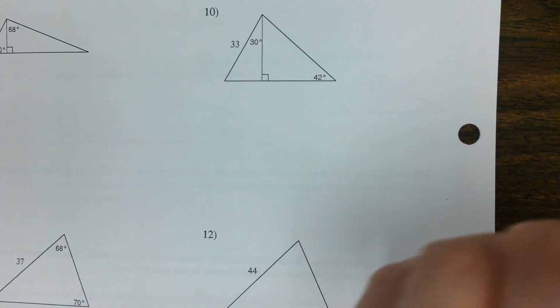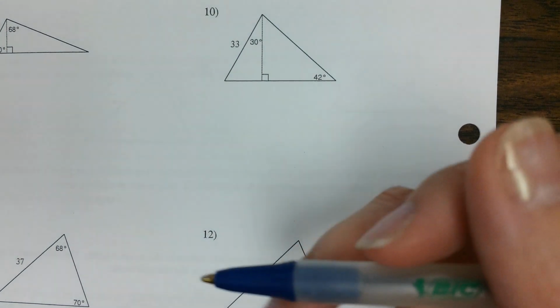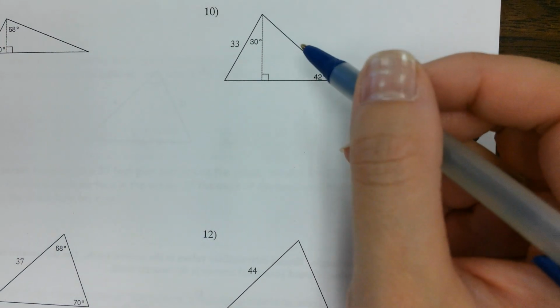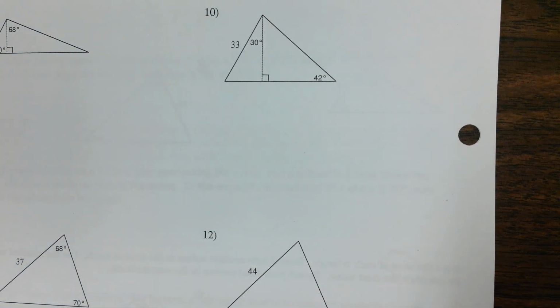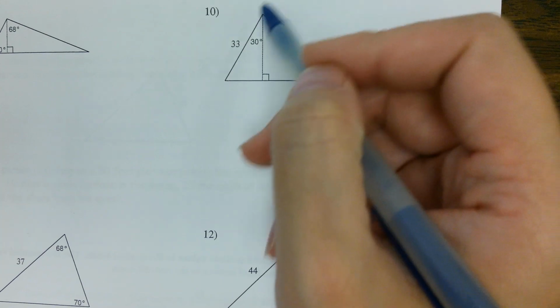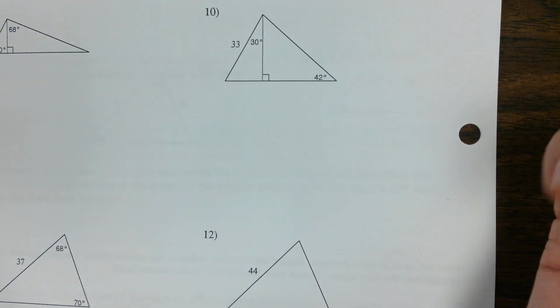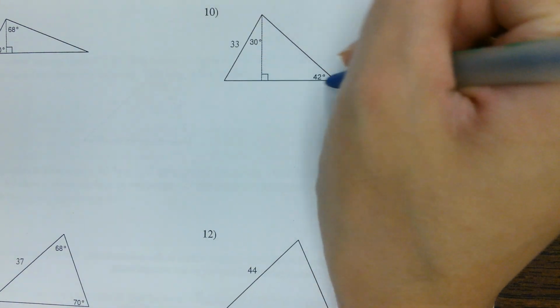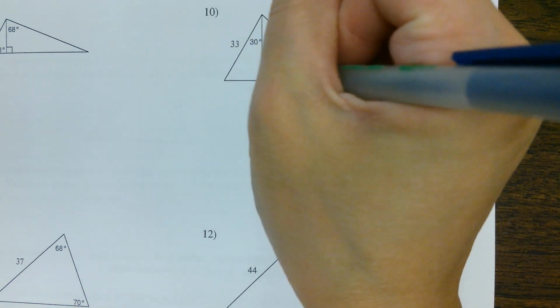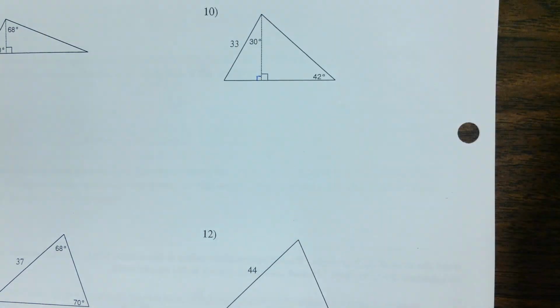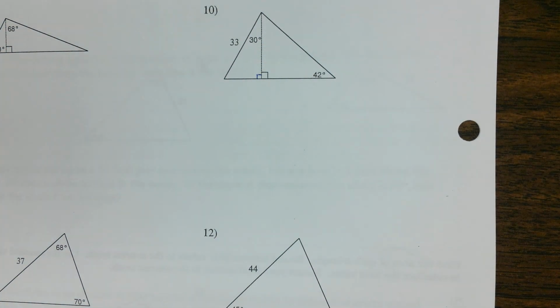Even though I see 3 triangles, I cannot use similar triangles because they are not similar. For it to be similar, all the angles have to be the same. So all 3 triangles are not similar. But what type of triangles are these? I have a right angle triangle here, and another right angle triangle here. So I'm thinking I should probably use those 2 right angle triangles.